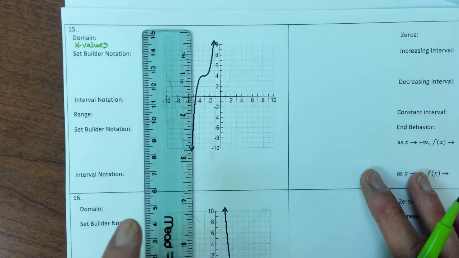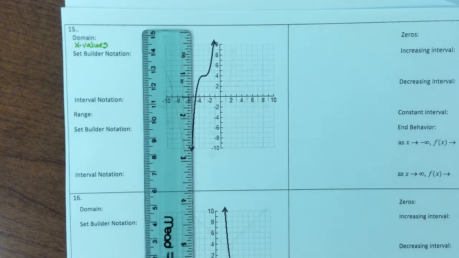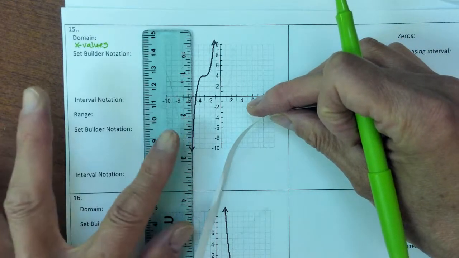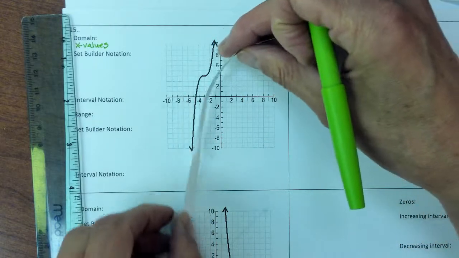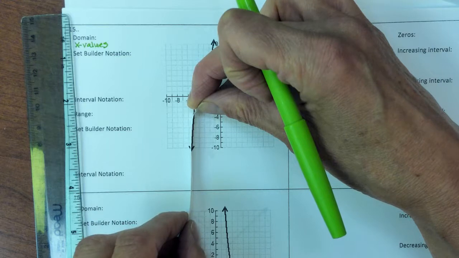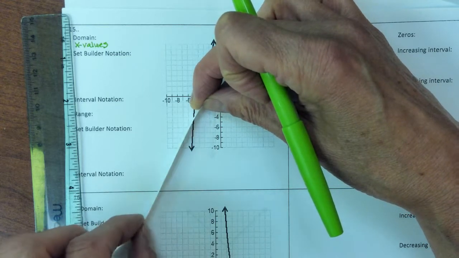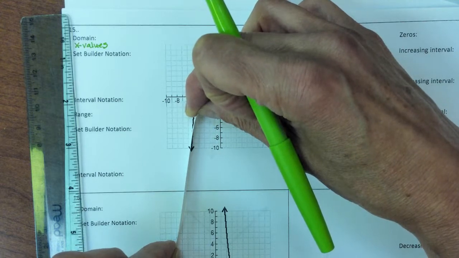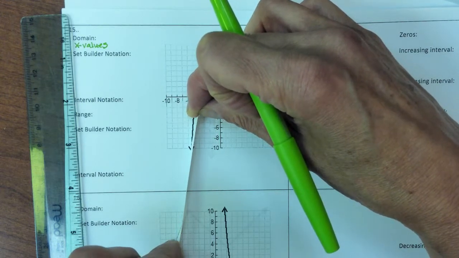What I want you to do is imagine, and I'm just going to use this little piece of paper here, that this function doesn't just stop there. It eventually goes further and further out to the side. As I go down, it's going further and further out, as you can see from that little piece of paper there.